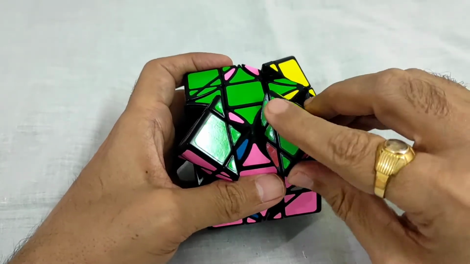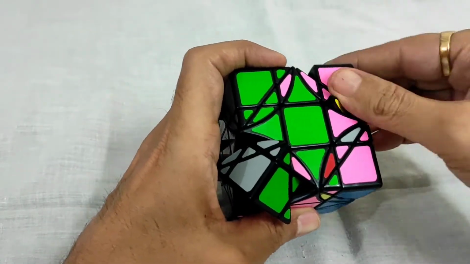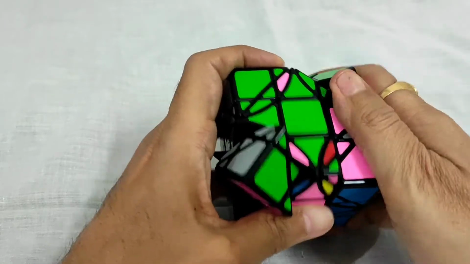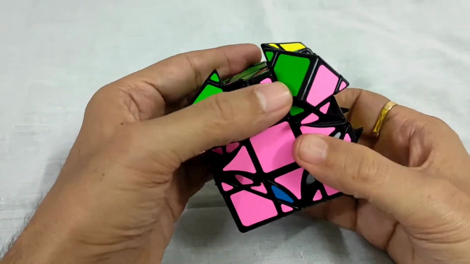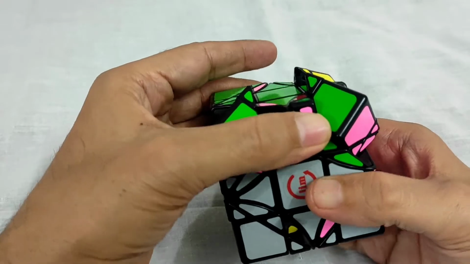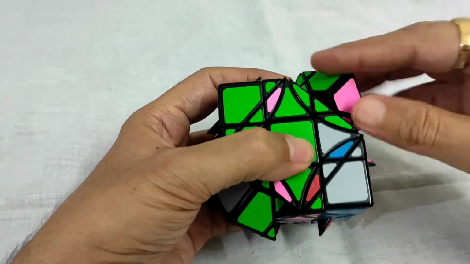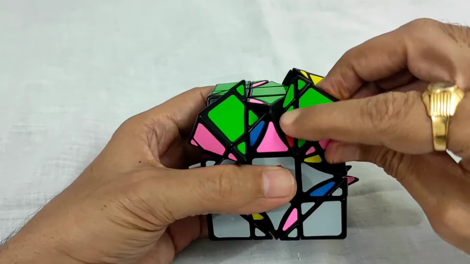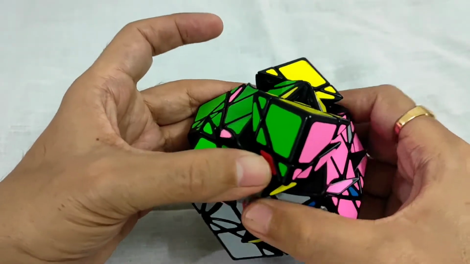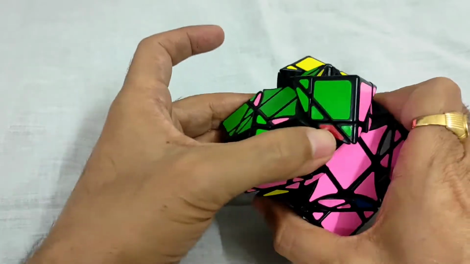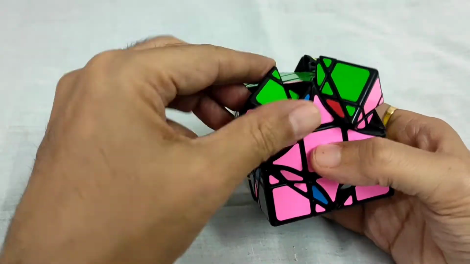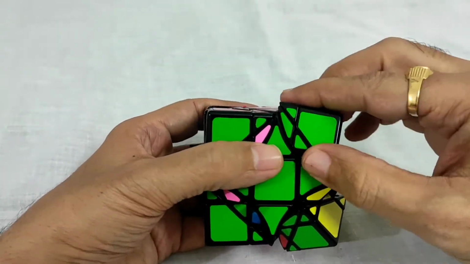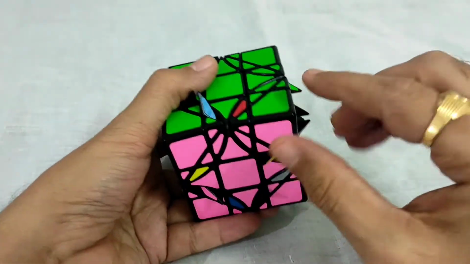So up, place it, back, and then bring this to right side, again up, down, back, down, and back. Okay, so this is placed, this is placed, and this is placed.